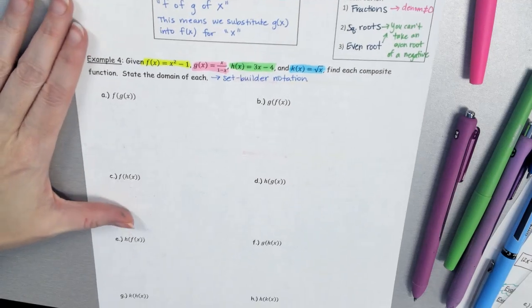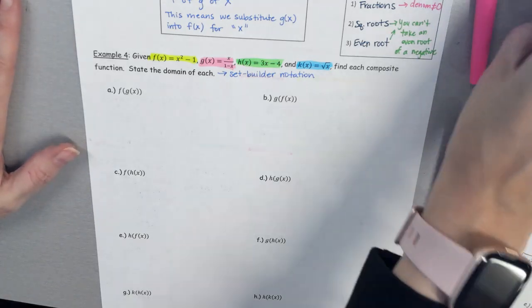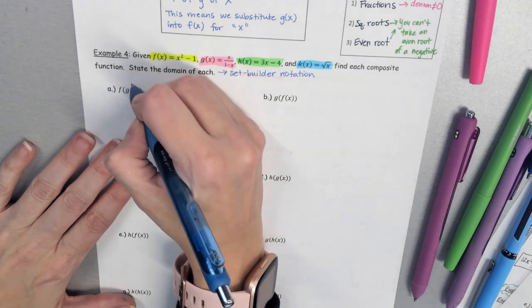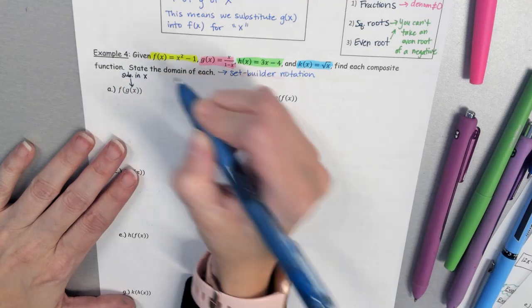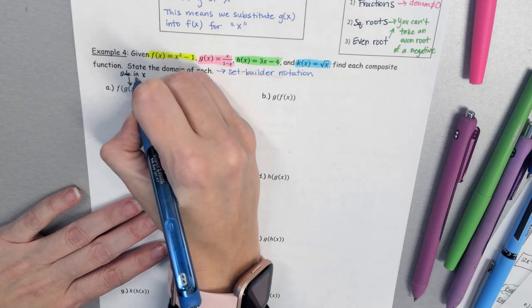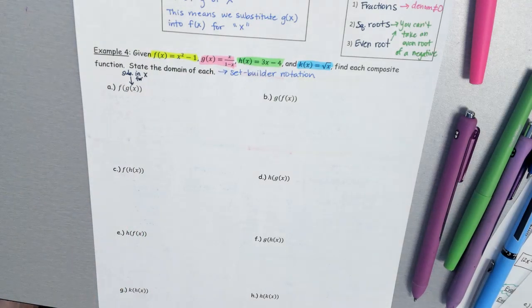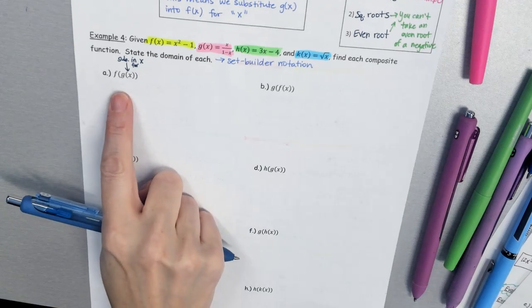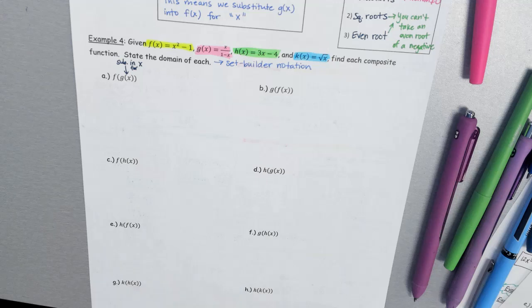So for f of g of x, we're going to end up substituting g of x for x. Because we're substituting that in the equation, I'm going to show you what I think is the simplest way to do this, especially as you're starting out.